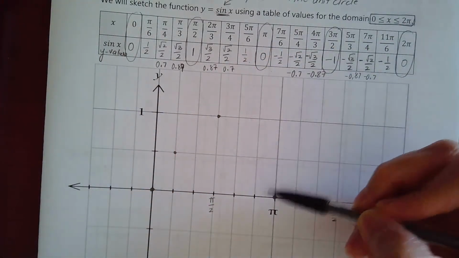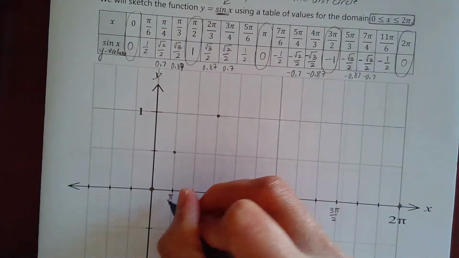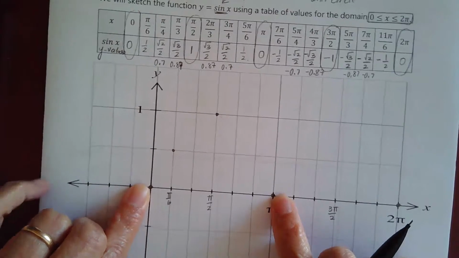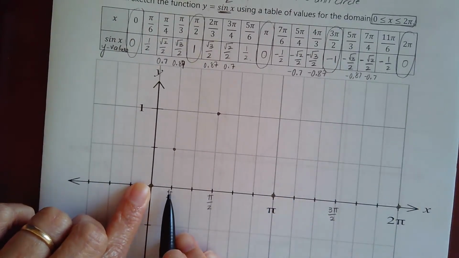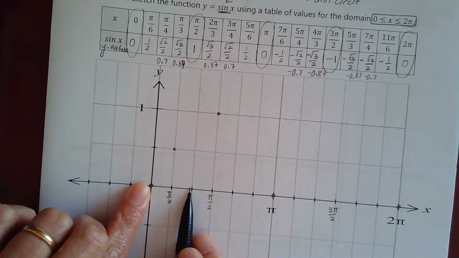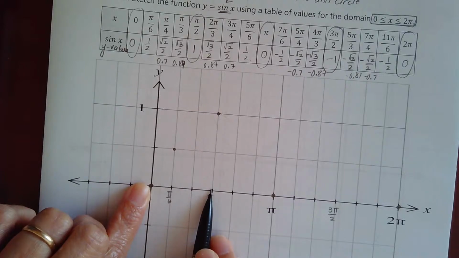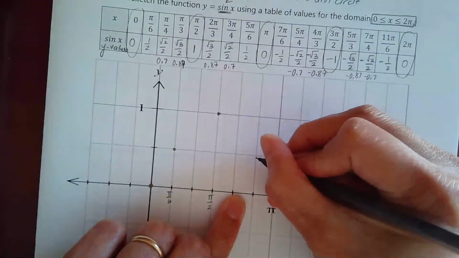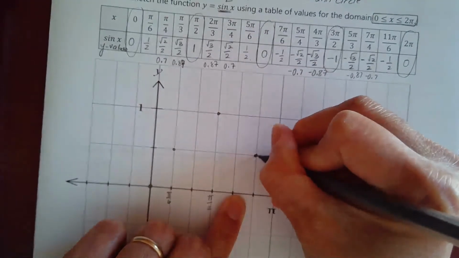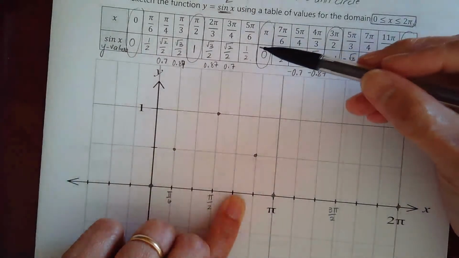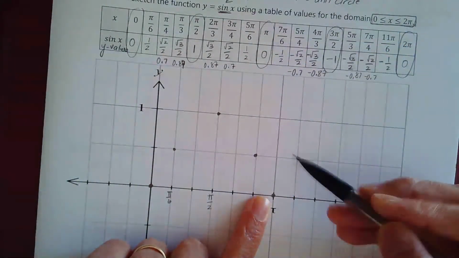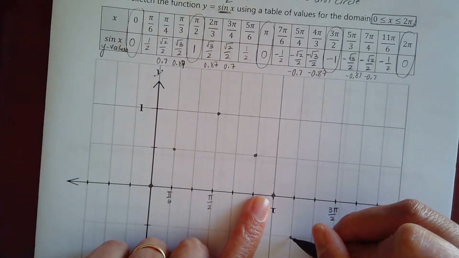Okay, 5 pi by 6. So this one here is, if this whole thing is 6, pi. And then this one is going to be pi by 6, 1/6, 2/6, 3/6, 4/6, 5/6. 5 pi by 6 is 1/2, so it's right there. And then 7 pi by 6, right here, it's going to be negative 1/2. Negative 1/2 would be right there.